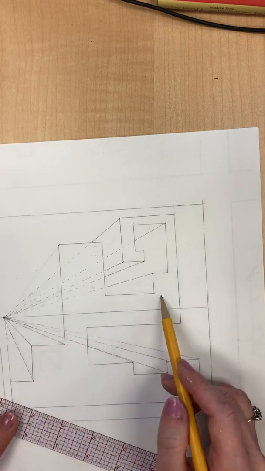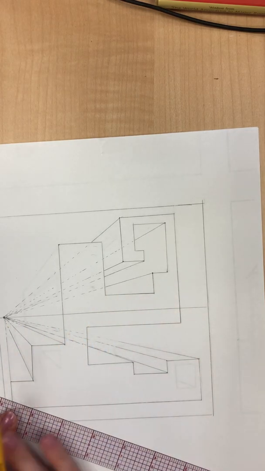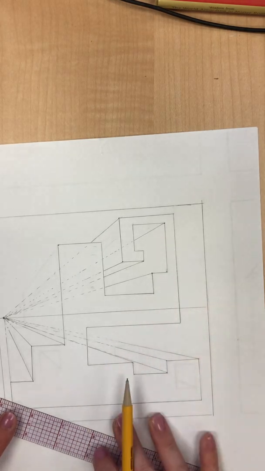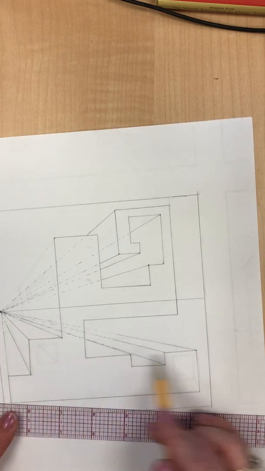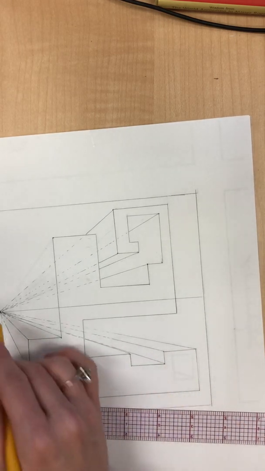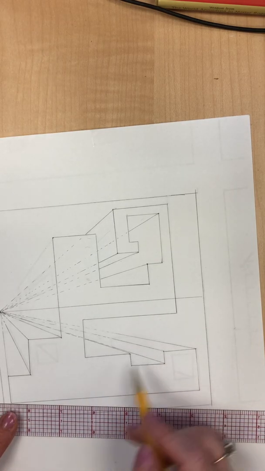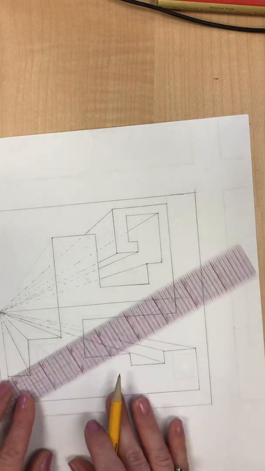If it is on the horizon line, the only thing that it usually, if not always, would have is just a side. It's not going to have a top. It's not going to have a bottom. If your shape is below the horizon line and this vanishing point, what you need to look for is a top and a side on your stuff, okay? So that's the main thing to think about.